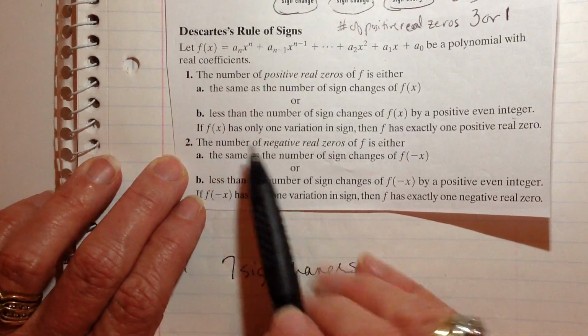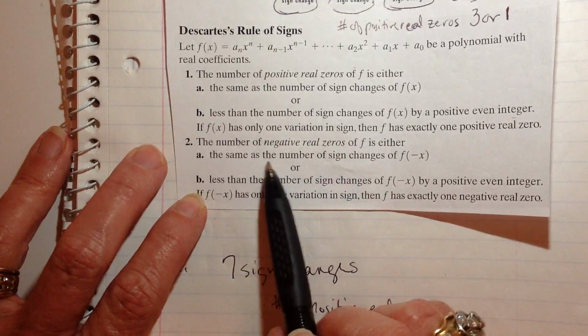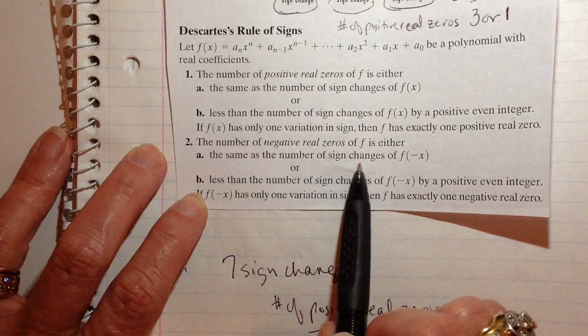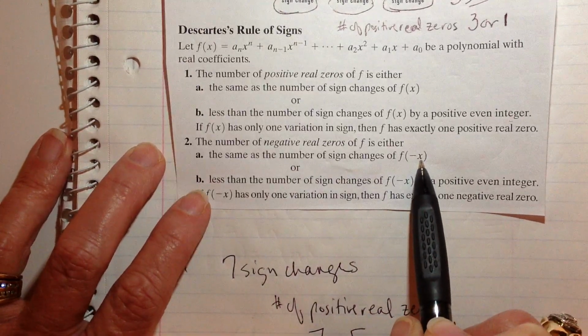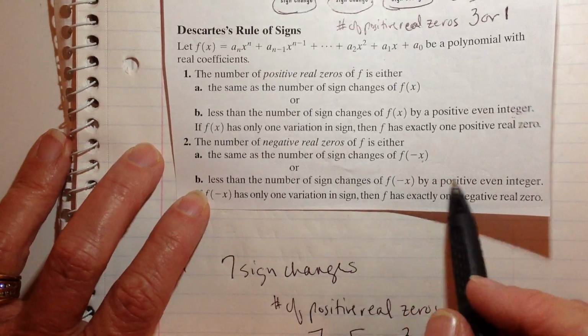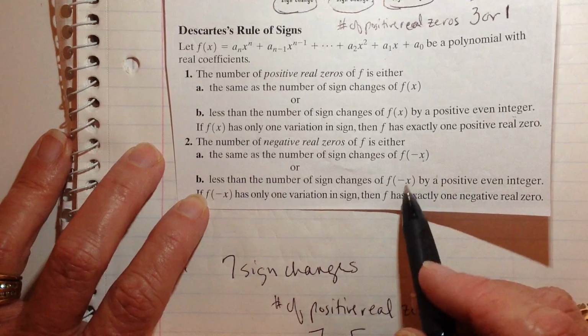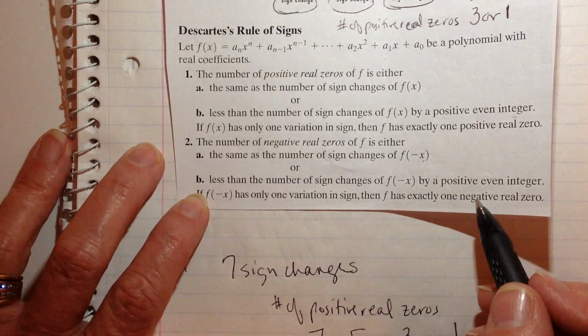How do we determine the number of negative real zeros? It's the same as the number of sign changes of f of negative x. So we must take the original problem and plug in negative x for every x. Then we will determine the number of sign changes after we substitute in negative x.